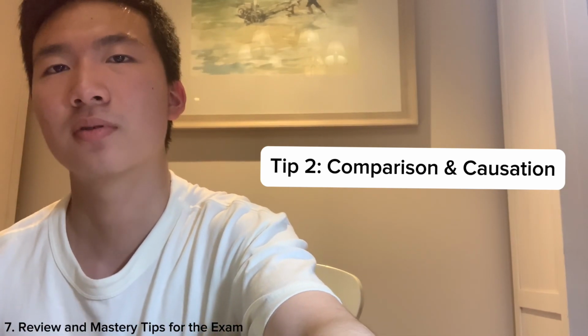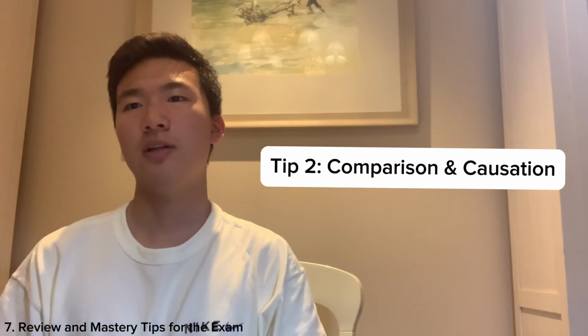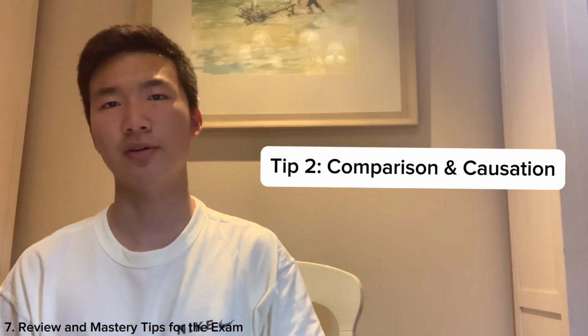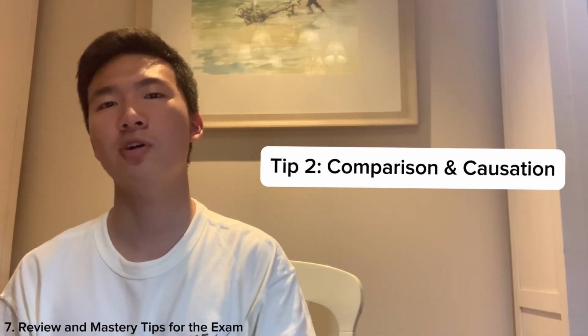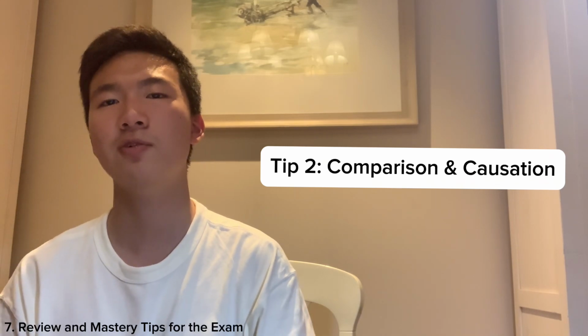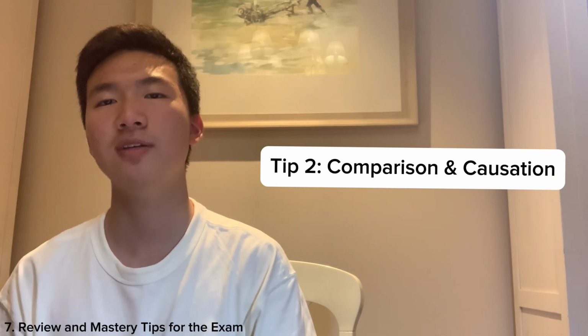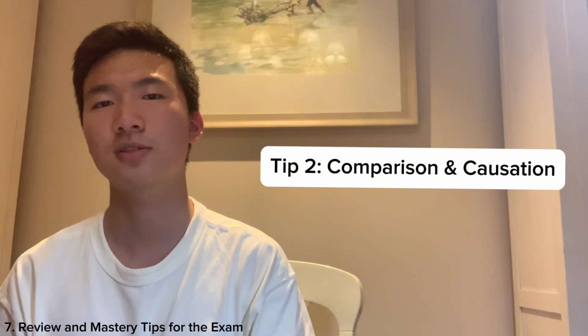For example, compare Japan, like the Meiji era, and China, like the Qing dynasty, in response to Western pressure. Or compare the Haitian Revolution to the American Revolution. What made one anti-slavery and the other not?